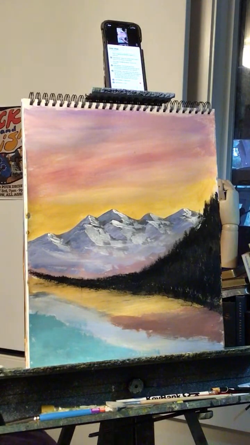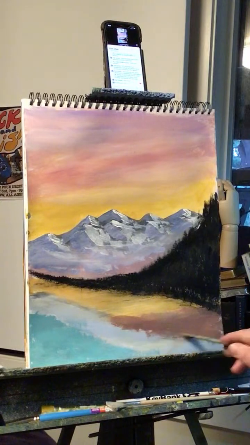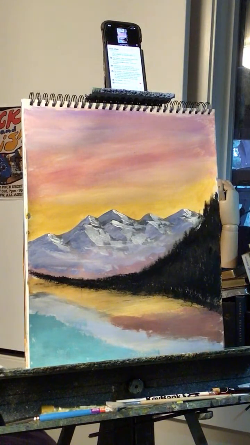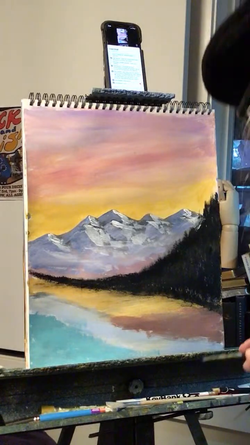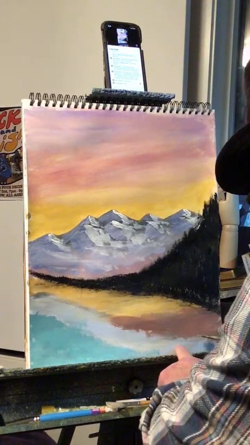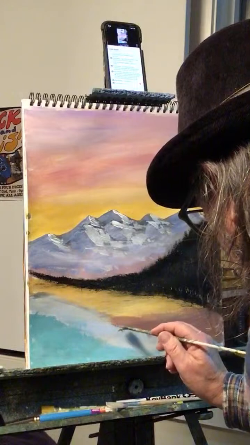Wow. That looks pretty good. I'm going to put some bushes on the edge of this river down here now. I think I'm going to use dark gray for the bushes.